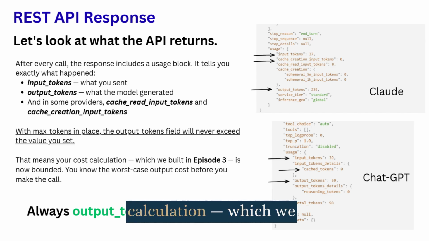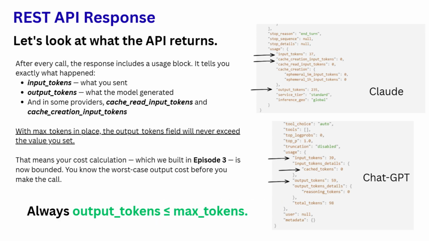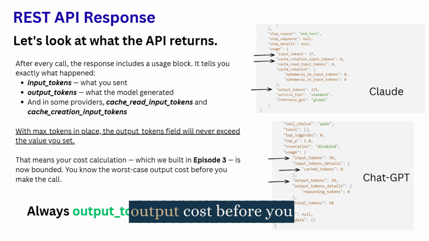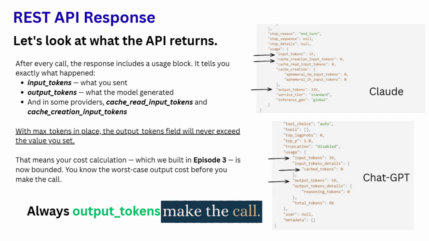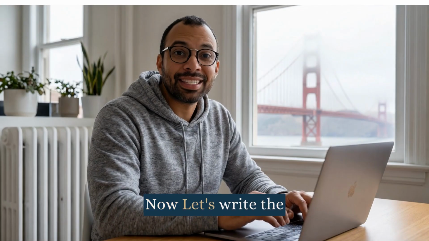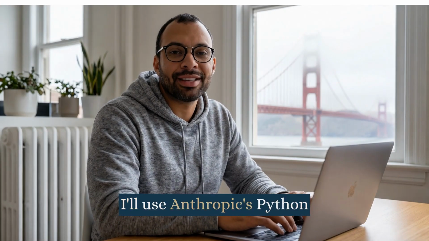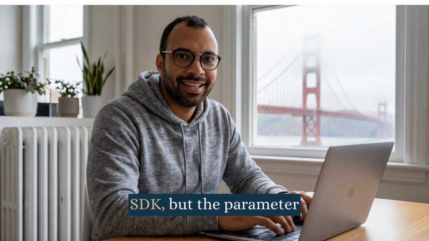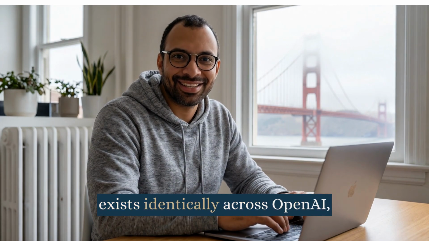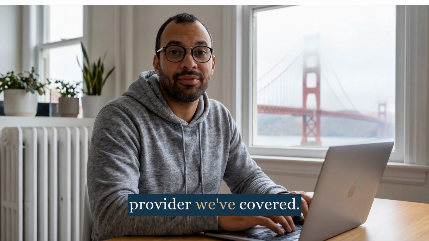That means your cost calculation, which we built in episode 3, is now bounded. You know the worst case output cost before you make the call. Now, let's write the code. I'll use Anthropic's Python SDK, but the parameter exists identically across OpenAI, Gemini, DeepSeek, every provider we've covered.